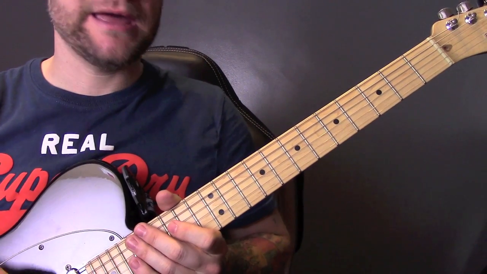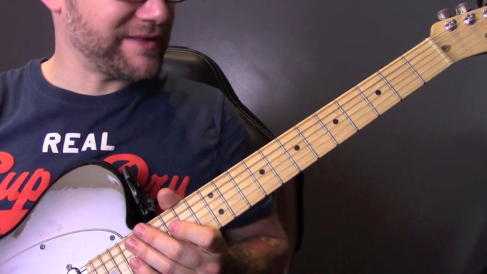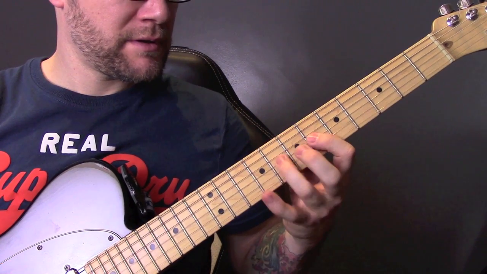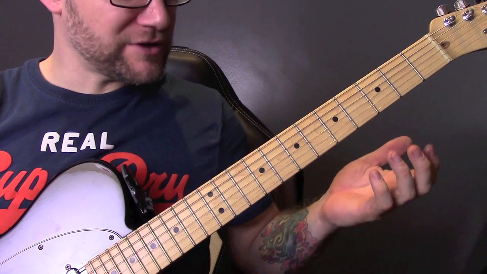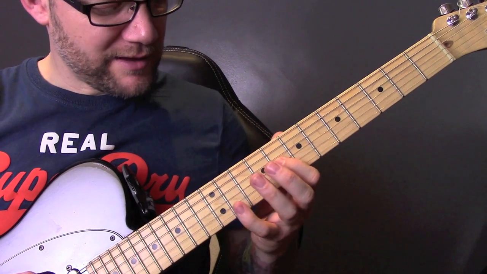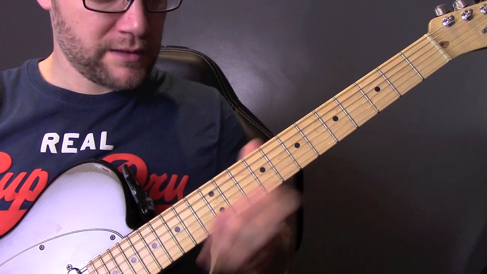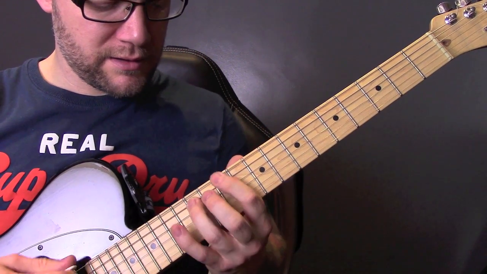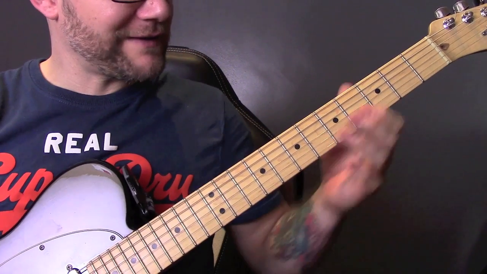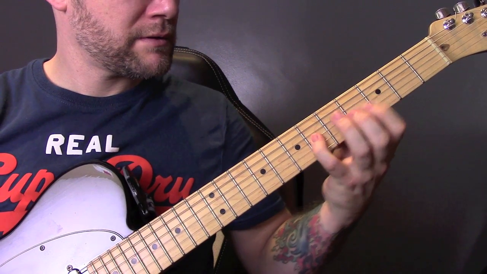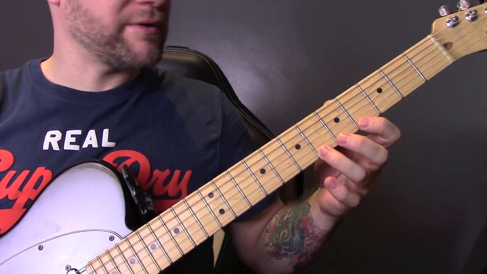So let's now play an E flat minor pentatonic. So straight away you know that's where that's going to be. E flat here. Okay, so we've just found the root note. And then you know exactly where you are.